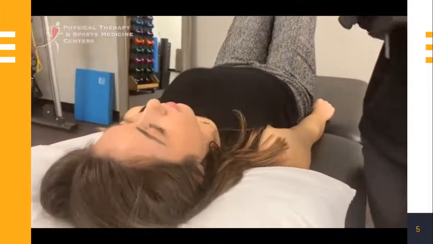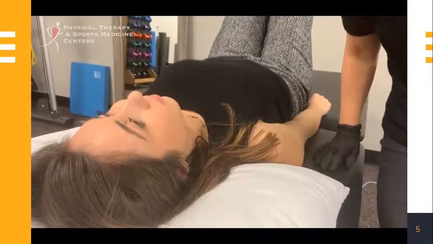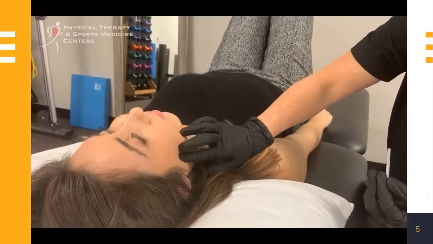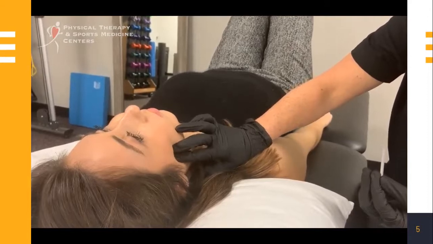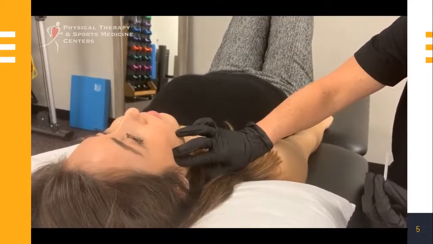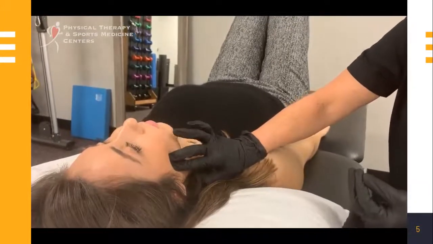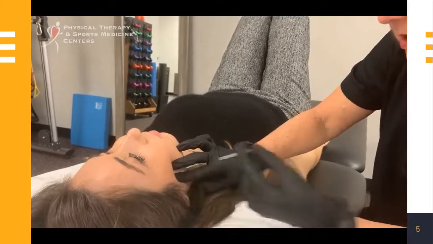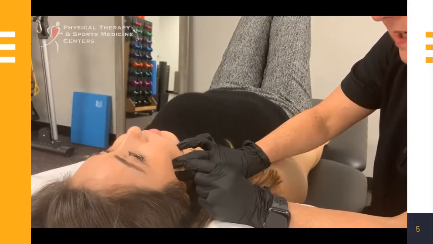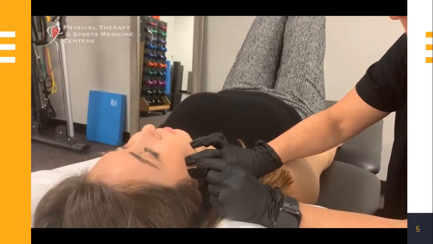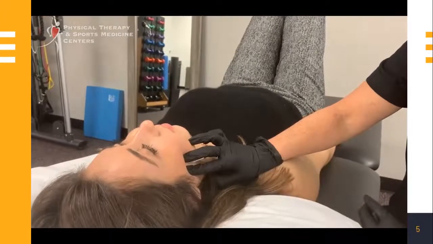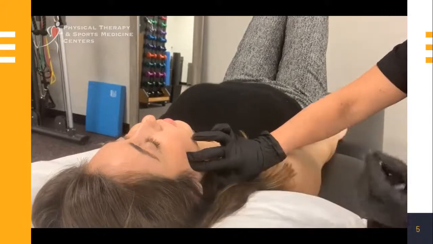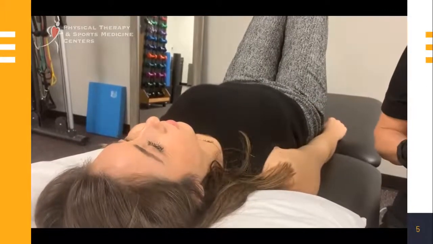Alright, so next what we're going to demonstrate is dry needling of the masseter, and that is a muscle in the jaw that is commonly tight or can have muscle spasm with clenching and grinding. So you feel in the muscle for any tight bands in the muscle or trigger point in the muscle, and when you find an area that needs treated, you're going to insert the dry needle, and then you can release the trigger point. And there was a good twitch right there. And that's all there is to the masseter.